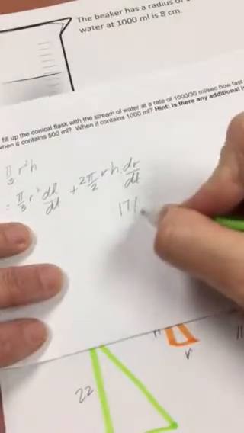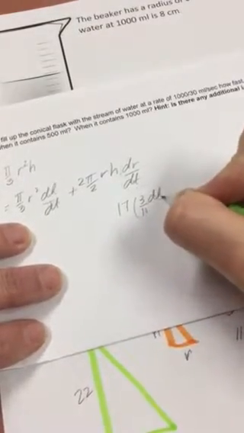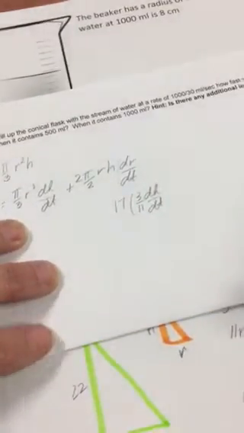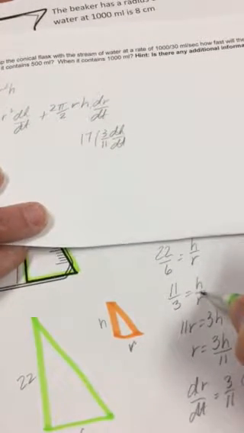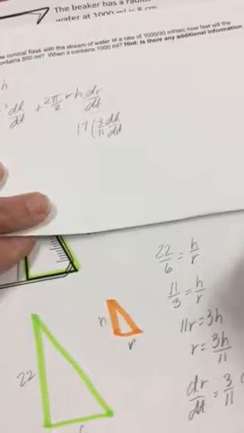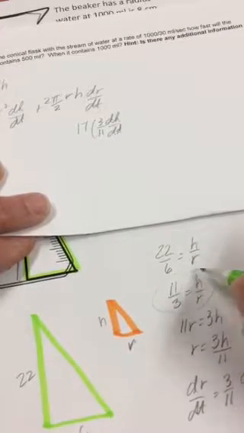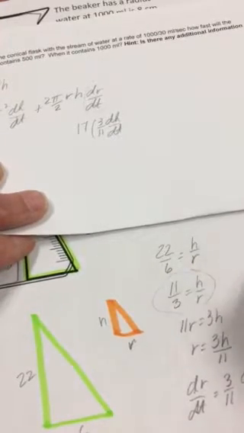Remember that dr dt was 3 over 11 dh dt. And now that I know that that height is 17, I'm going to use this relationship to find the radius at that moment. 11 over 3 is 17 over r. That's going to be 51 over 11 is r. And this is when we have 500 milliliters.